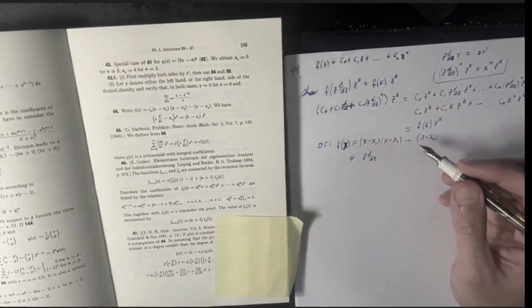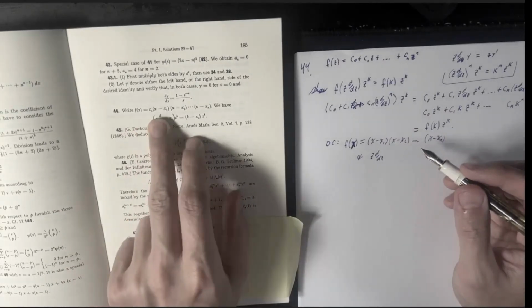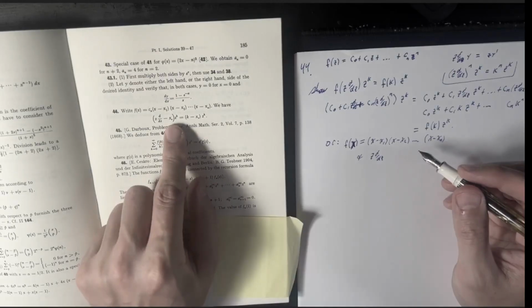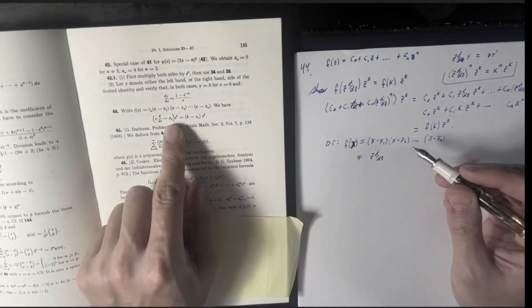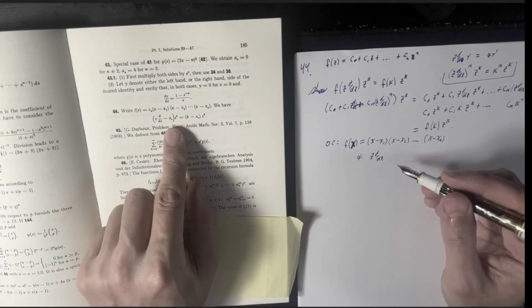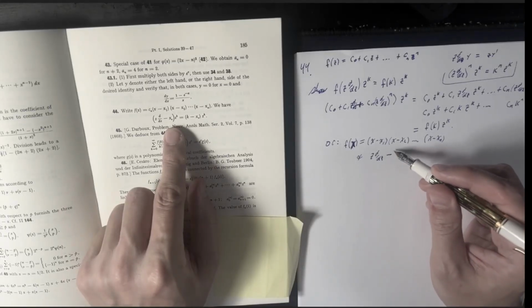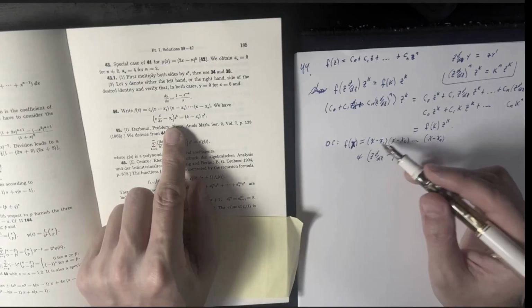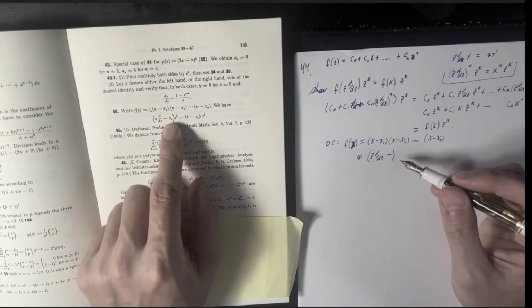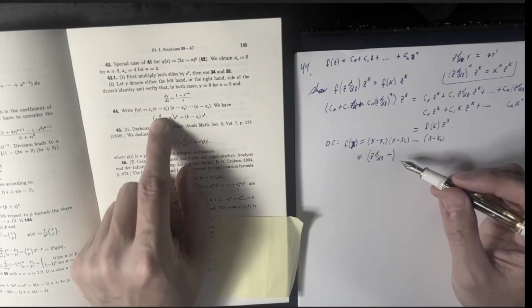We're looking at 44, I believe. So he factors it, and then he points out, right, this is our polynomial. So this is one factor of our polynomial. You know, when you plug in our operator instead of a variable.